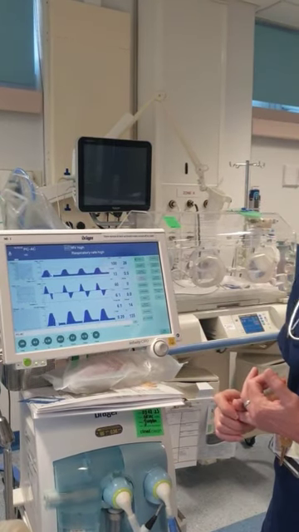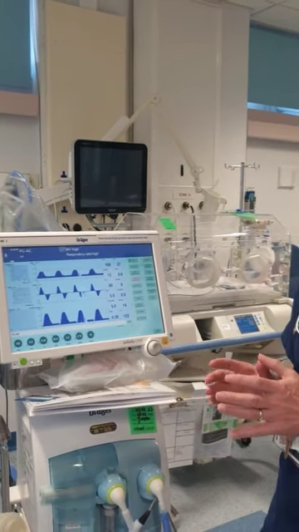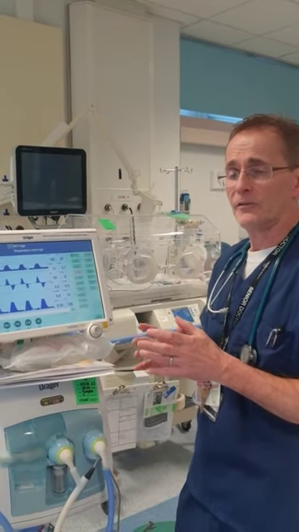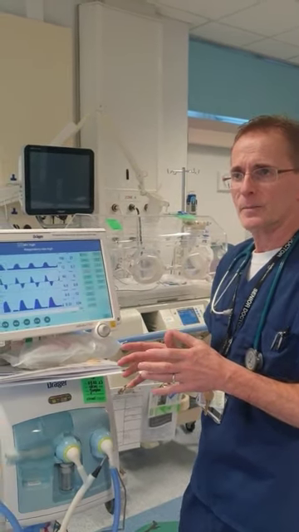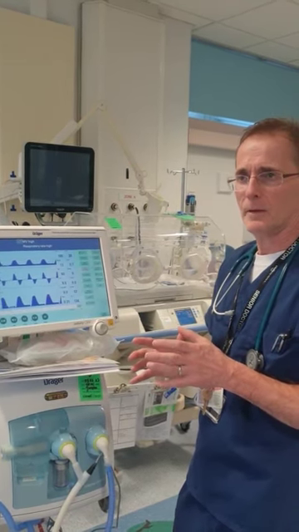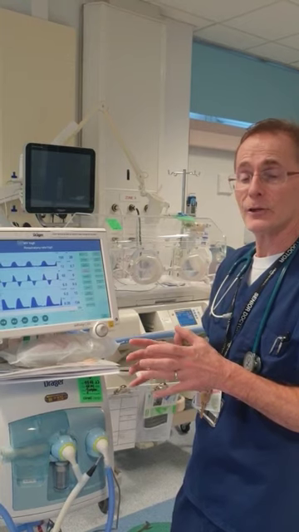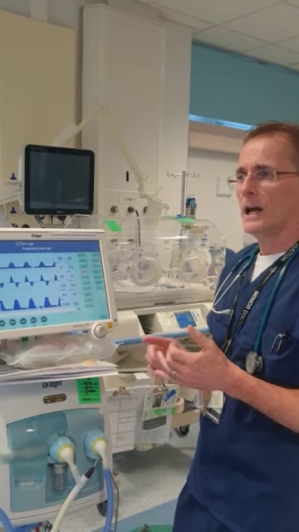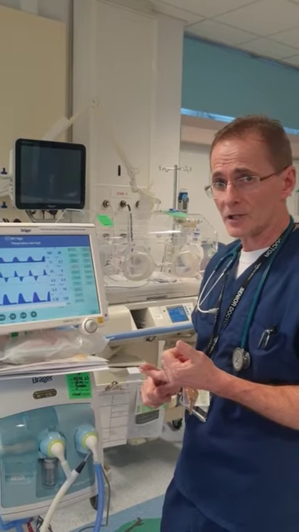A couple of things to note. In small babies, we tend to opt for frequencies, or hertz, in oscillation of about 15 hertz. In large babies, we tend to opt for a slower oscillatory frequency of, say, maybe 10 hertz. So that's the frequency of oscillation.